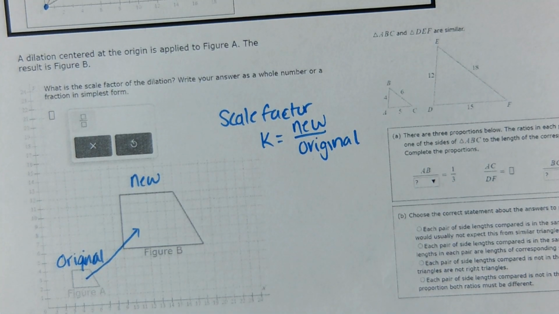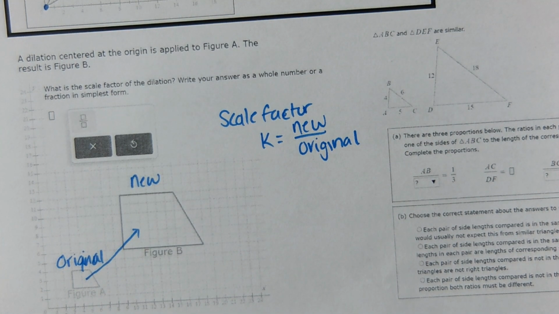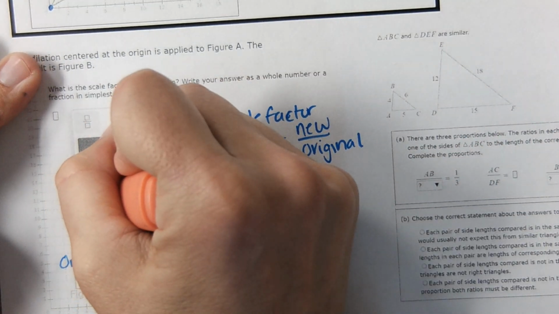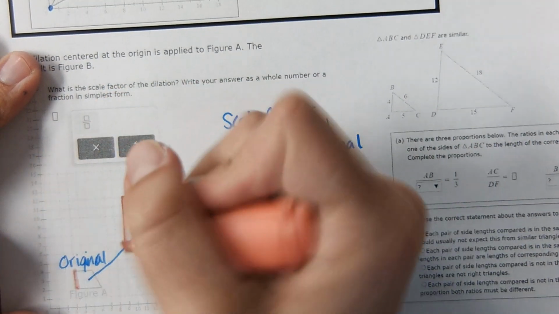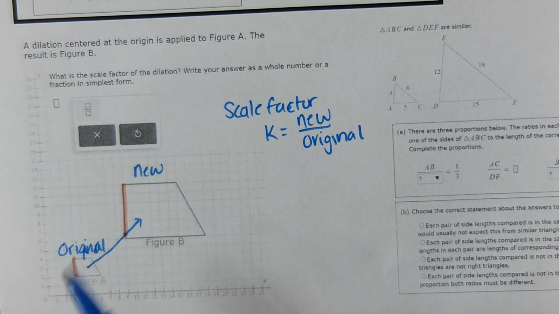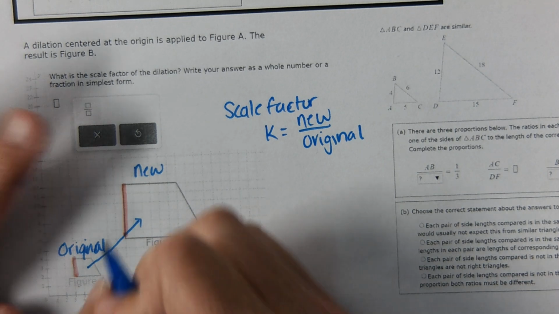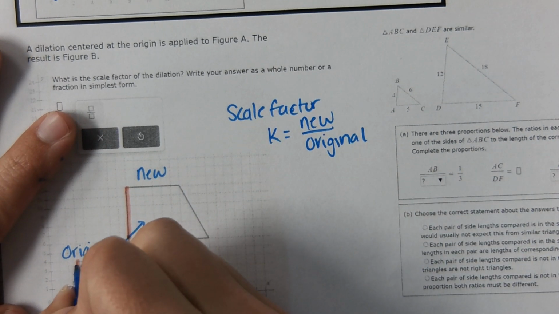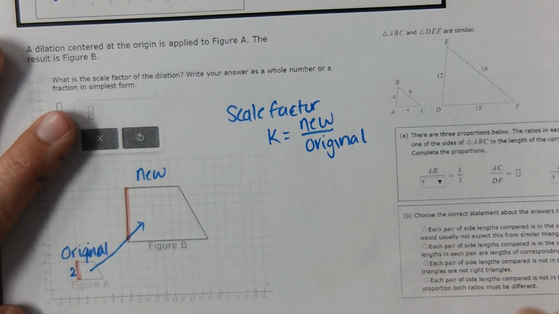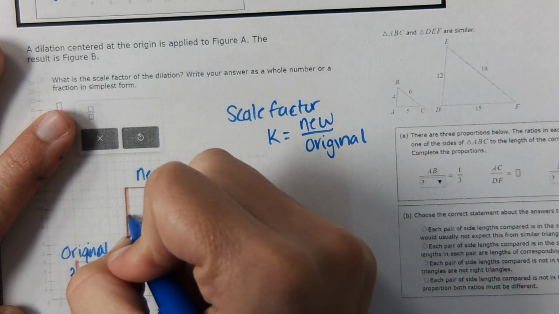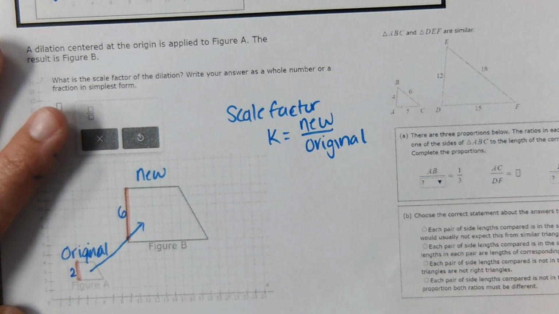Okay, so what we need to do is find a corresponding side and find the length of that side. So I'd say this corresponds to this, and you could use any one of the sides. I'm just choosing something that I can easily count. So I chose a corresponding side, and I'm going to find the length of that. So this is 2 units. And this is 1, 2, 3, 4, 5, 6 units.